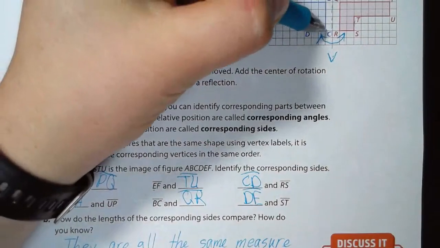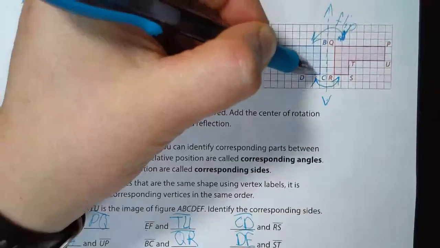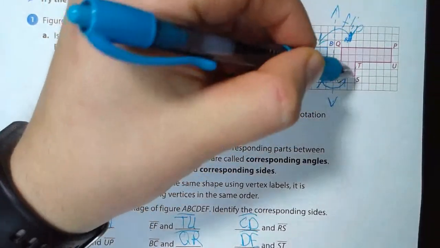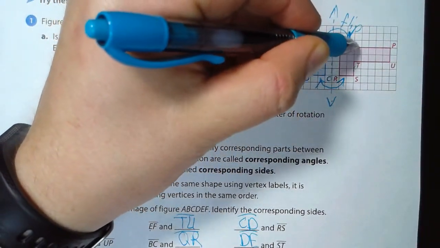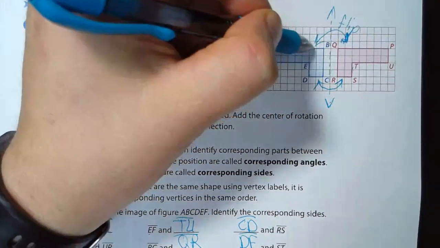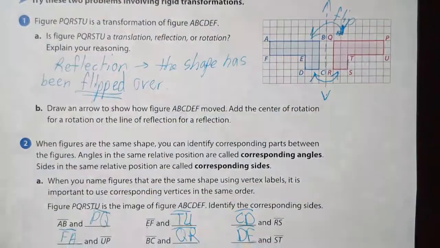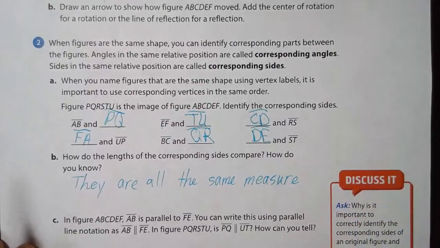And we know this because we can count them, right? This was 1, 2, and this is 1, 2. This is 1, 2, 3, 4, 5, 6, 7. This is 1, 2, 3, 4, 5, 6, 7. Okay, the lengths have not changed. We can prove it.